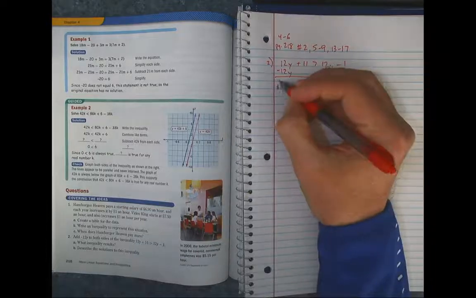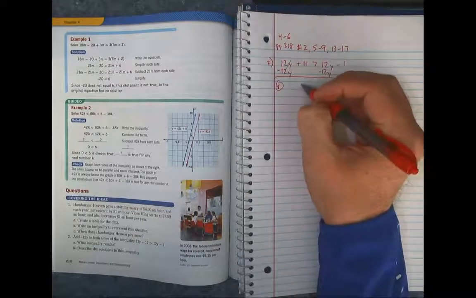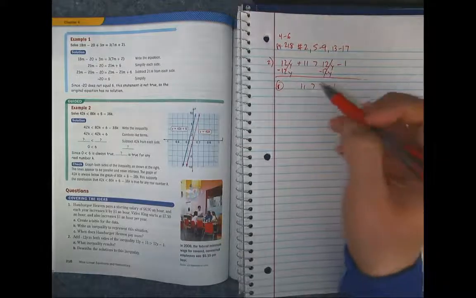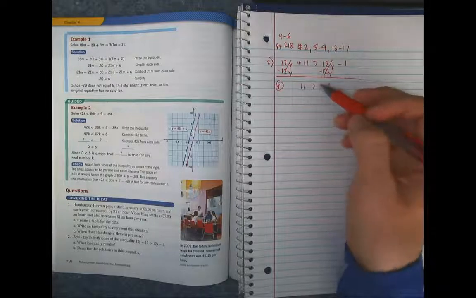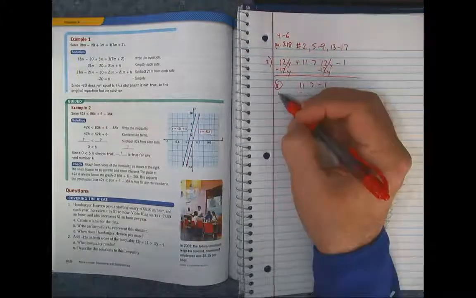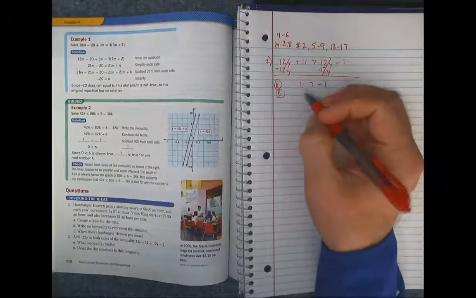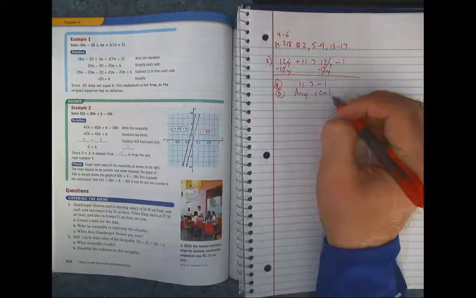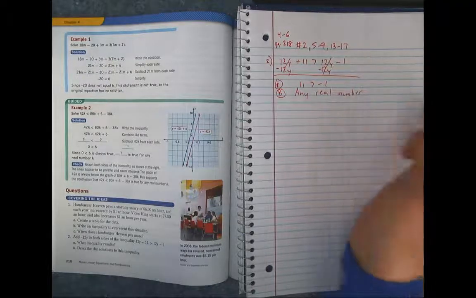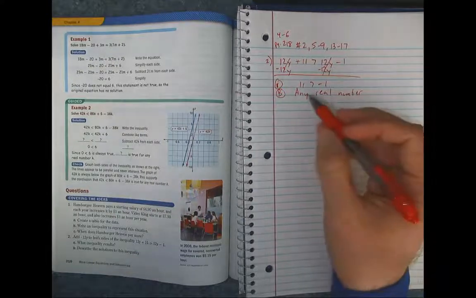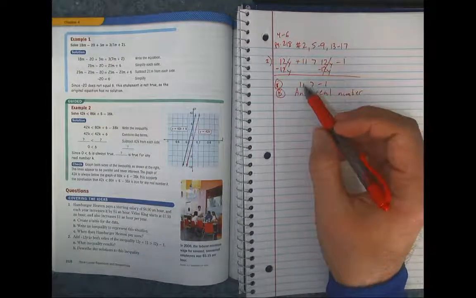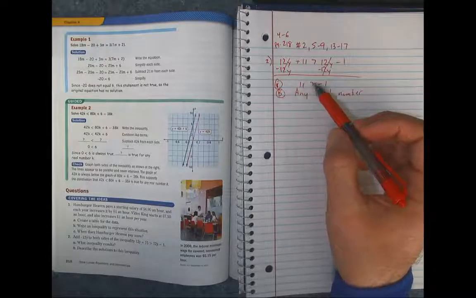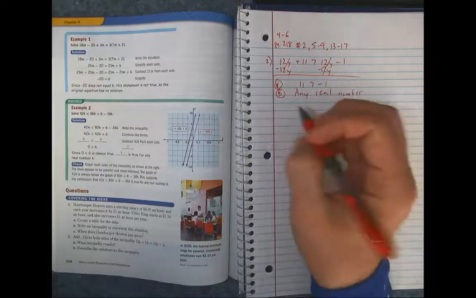So for part A, our answer right here, we're going to get this cancels, 11 greater than, this one cancels, and we get negative 1. So this is the inequality that results. 11 is greater than negative 1. That's a true statement. So for letter B, we can say any real number, all real numbers, however you want to write that out, that's fine. But since this is a true statement, it's any real number or all real numbers. And if this was not true, if it said 11 is less than negative 1, then there would be no solution at all.